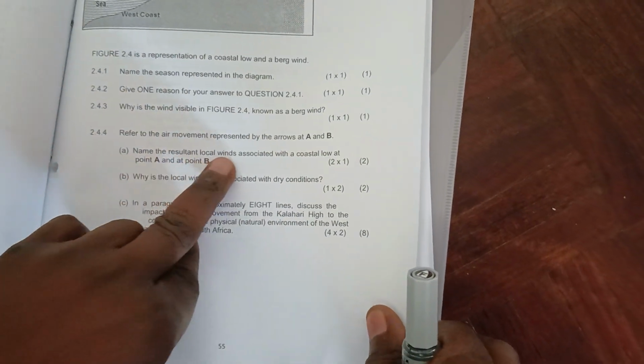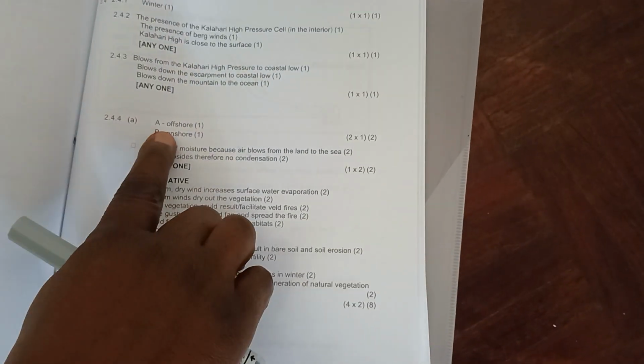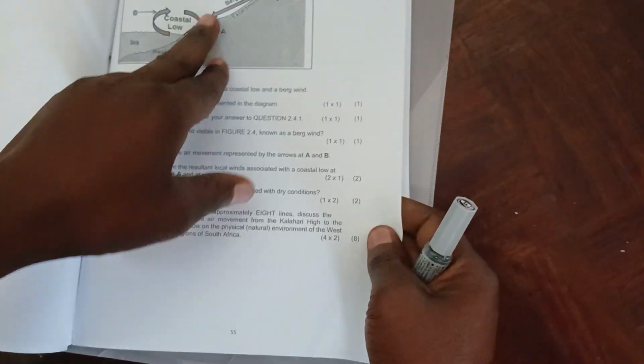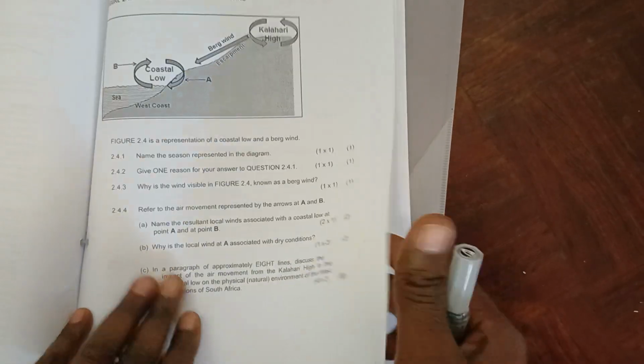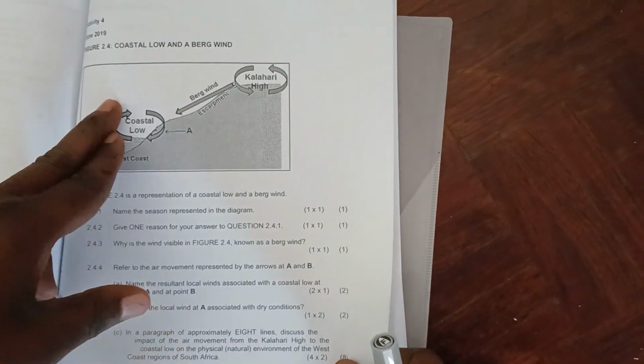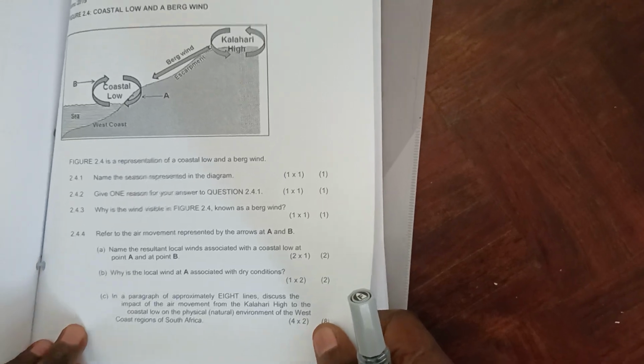Refer to the air movement represented by arrows A to B. Name the resulting local winds associated with the coastal low at B. That is your A, an offshore wind. Remember, it's blowing from the land to the sea. Then your B is your onshore wind. This one is blowing from the sea to the land. That's an onshore, and this is an offshore. I've already explained that.